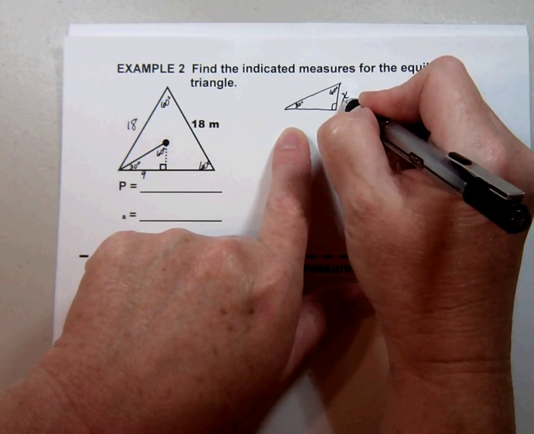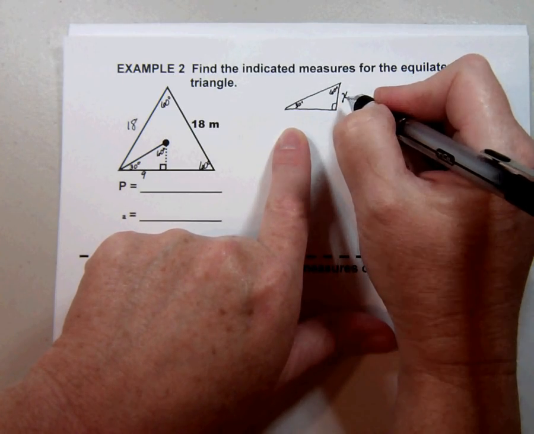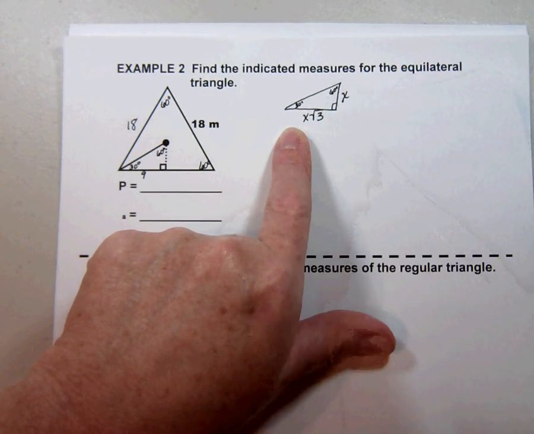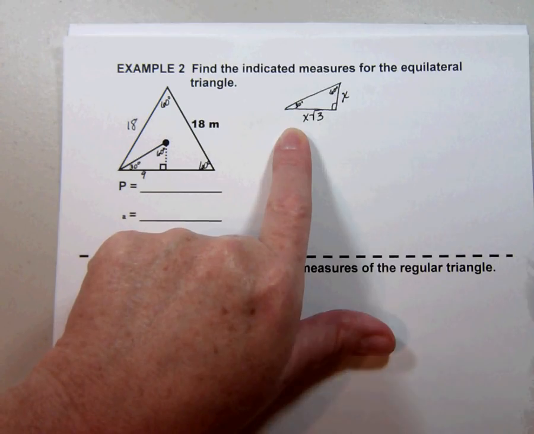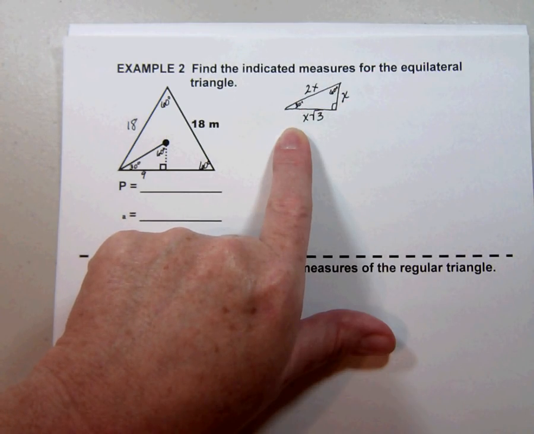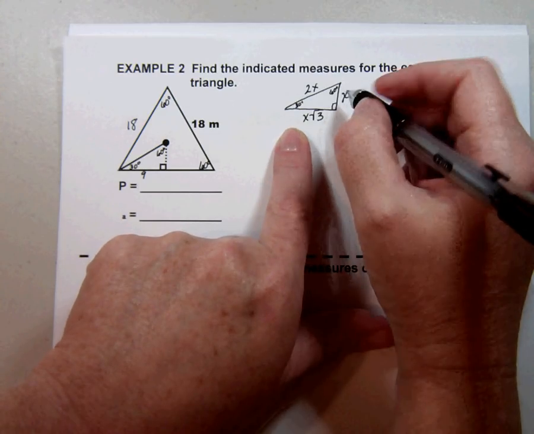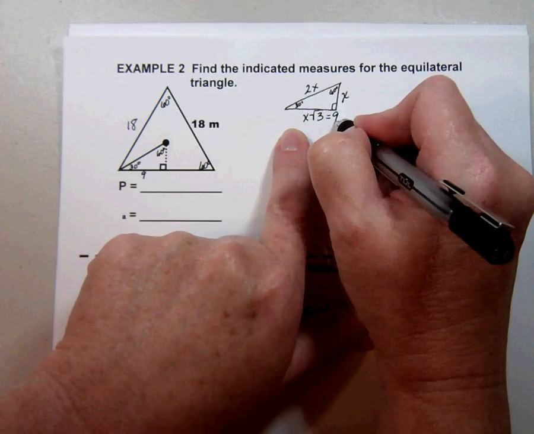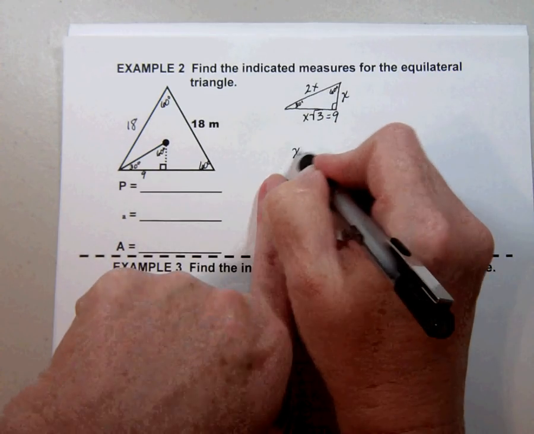Remember to name it as the short leg is x, the long leg is x times the square root of 3, and the hypotenuse is 2x. Okay. So on this one, our x times the square root of 3 happens to be 9. So I'm gonna show you this little formula.